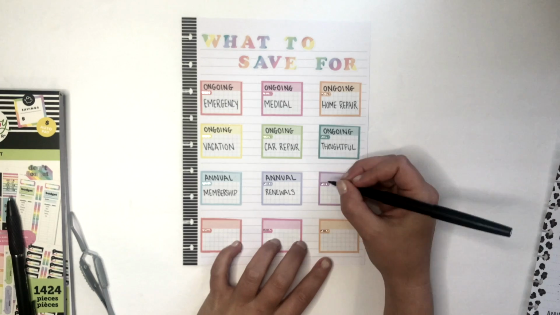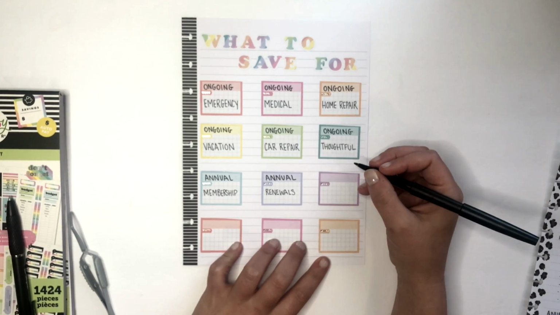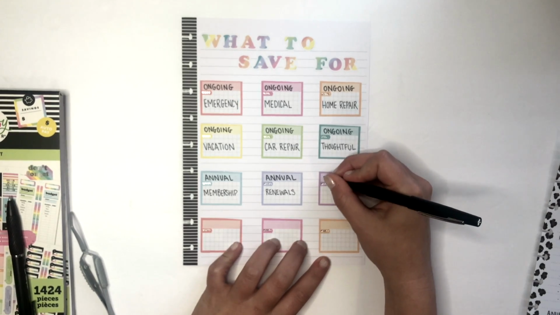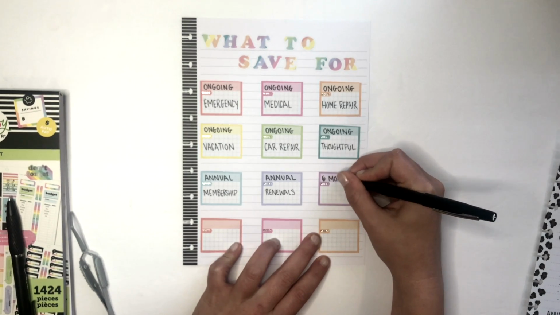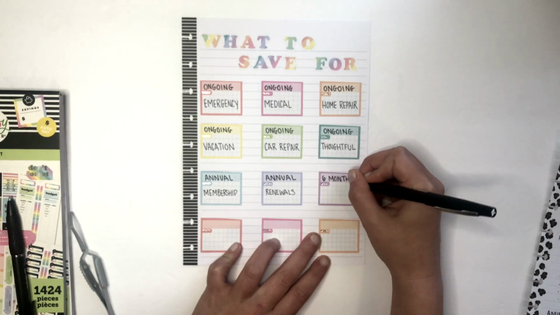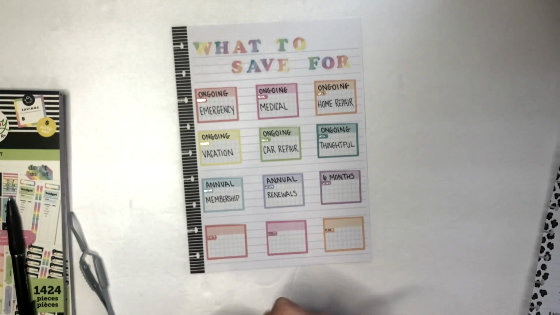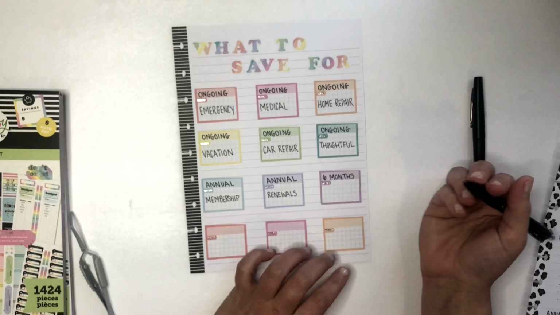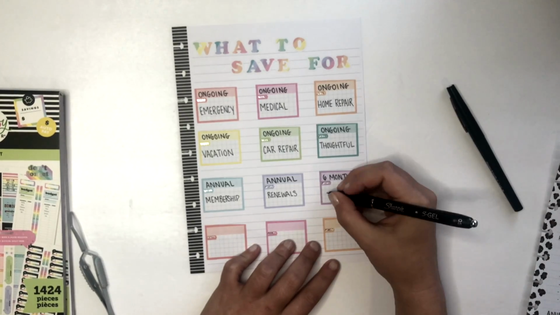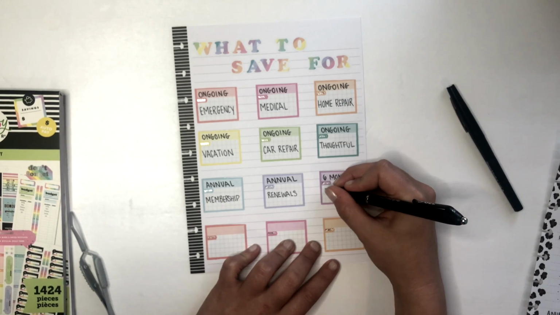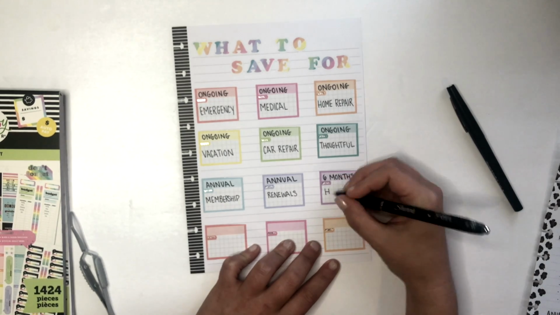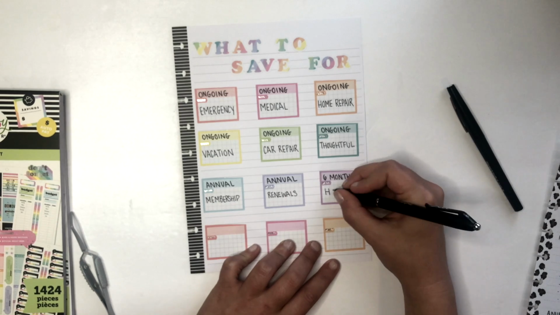Okay, now I want to talk about certain months. So I'm going to write 6 months here. And this is for holidays. I save for the holidays 6 months ahead. So if I'm saving for Hanukkah or Christmas, I'll do it around this time. Well, actually, probably May or June.